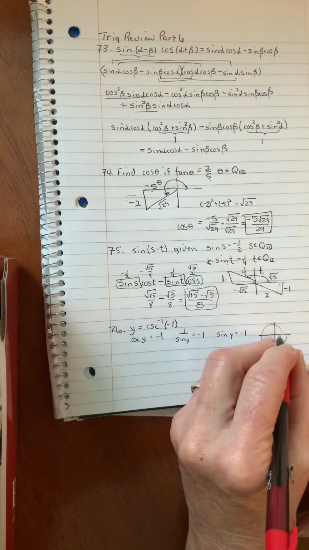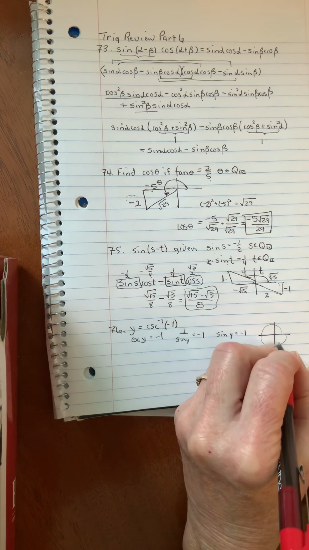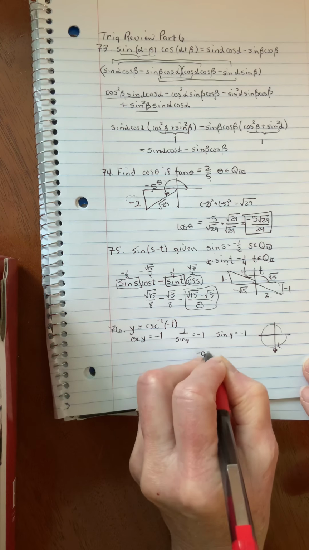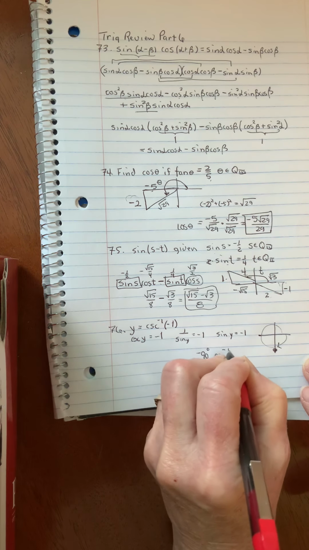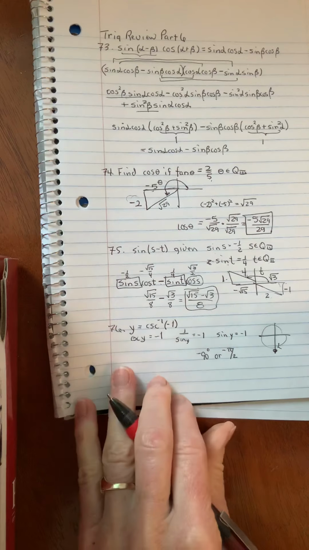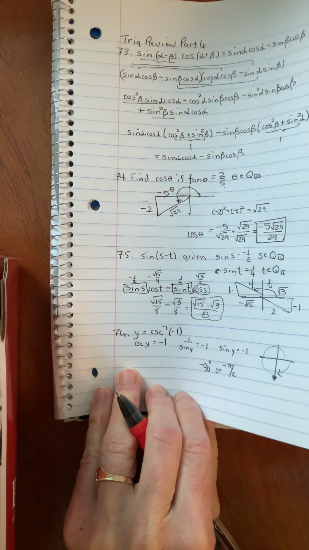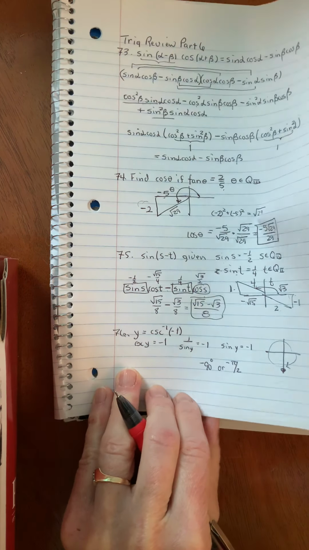So we're going to take this direction and go that way, and so it's either minus 90 degrees or minus pi over 2, depending on how the problem is posed. So in degrees or in radians. All right, I've got a few more problems that we're going to deal with here, and we'll see what we get next.